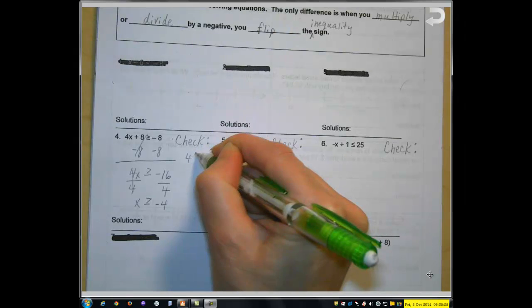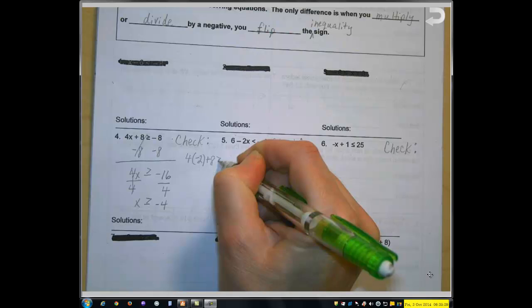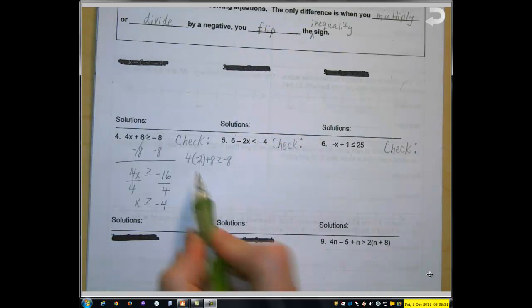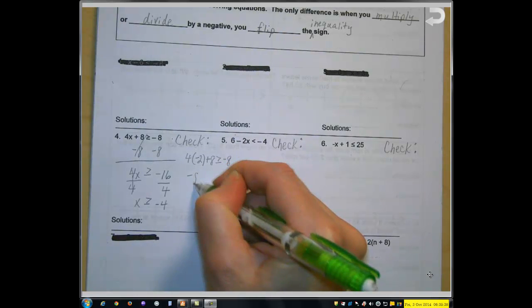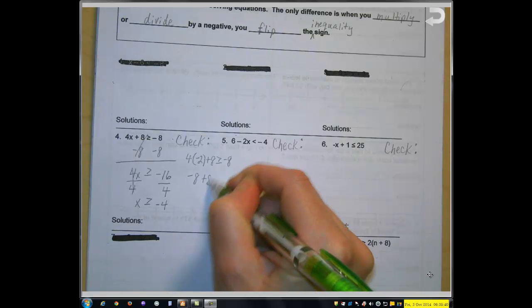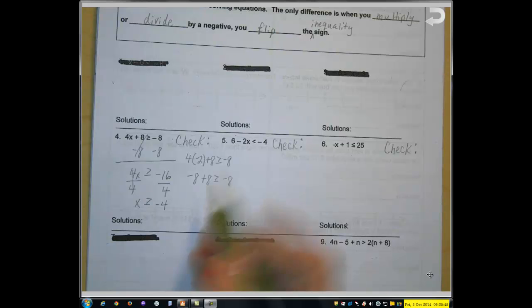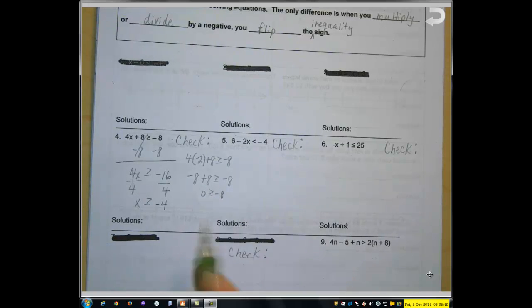4 times negative 2 plus 8 is greater than or equal to negative 8. 4 times negative 2 is negative 8. Plus 8 is greater than or equal to negative 8. Negative 8 plus 8 is 0, so we get 0 is greater than or equal to negative 8. Is that true? Is 0 greater than negative 8? Yes, that is correct.